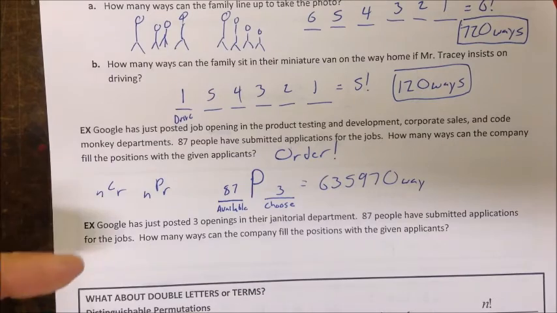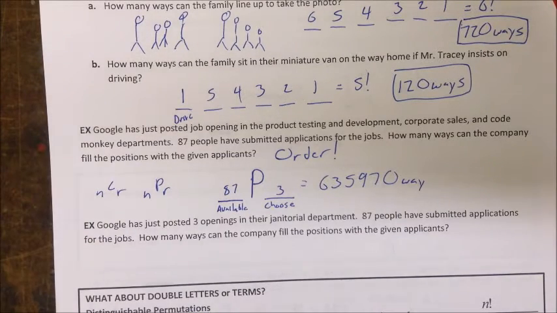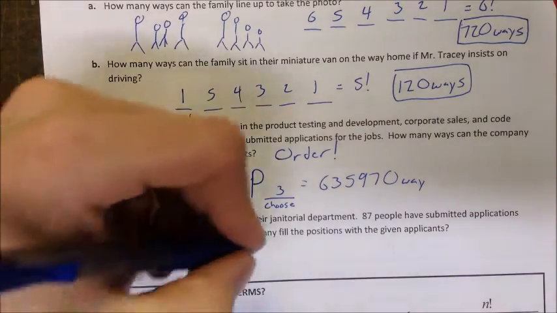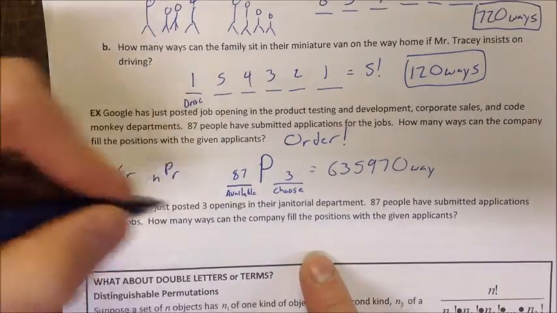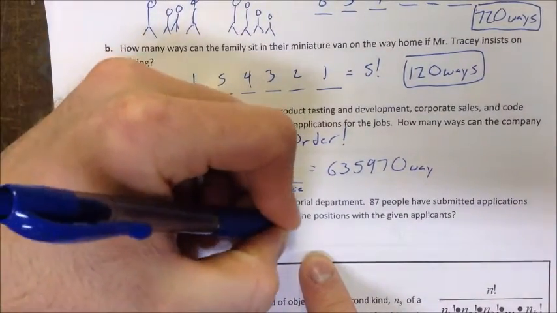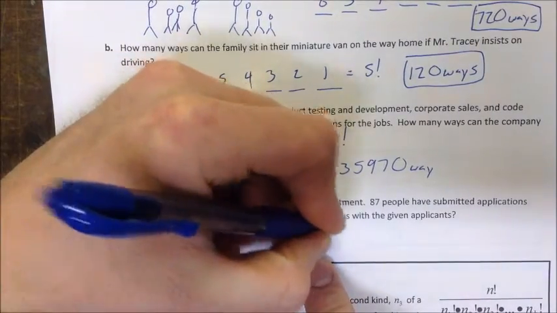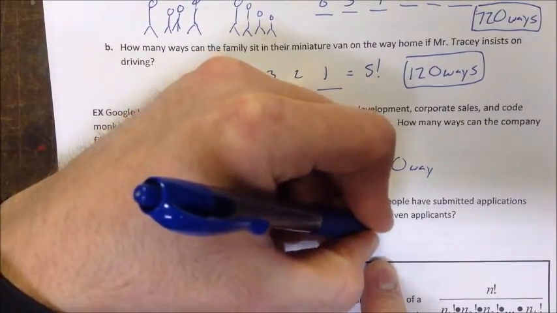Now for the second one, you're getting hired as a janitor. No matter if you get hired first or if you get hired last, you're going to be a janitor. So order is not as important. So for this one we would use a combination, which we will talk about in a couple of seconds. We'll get back to this guy in a little bit. But before we finish up right now, let's say order is not important.